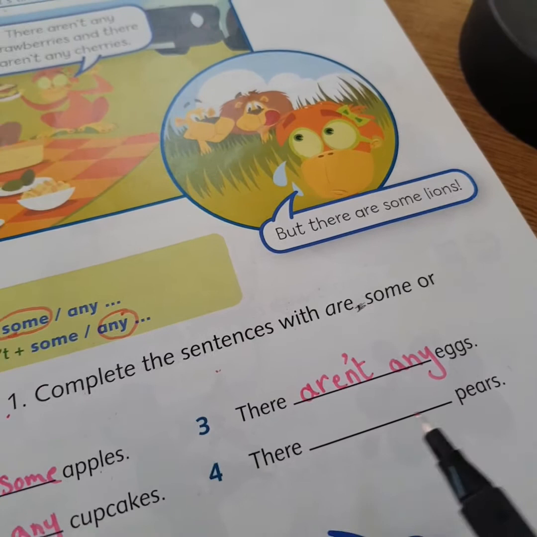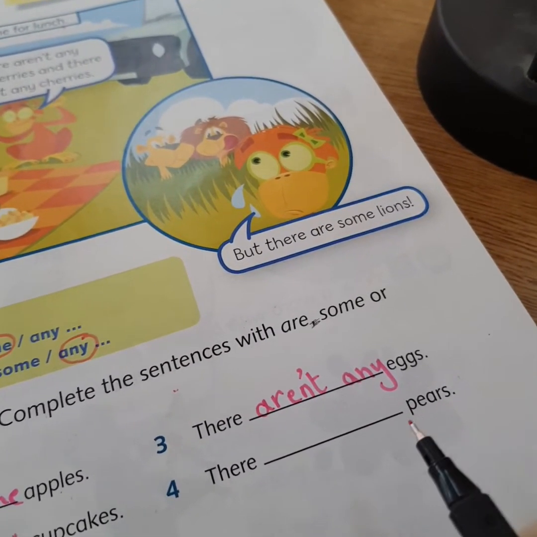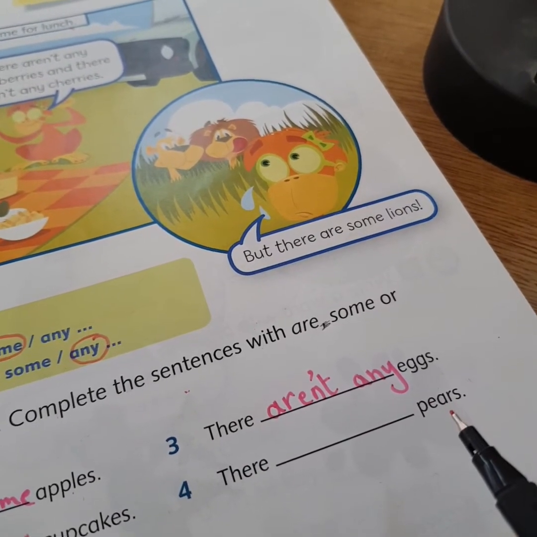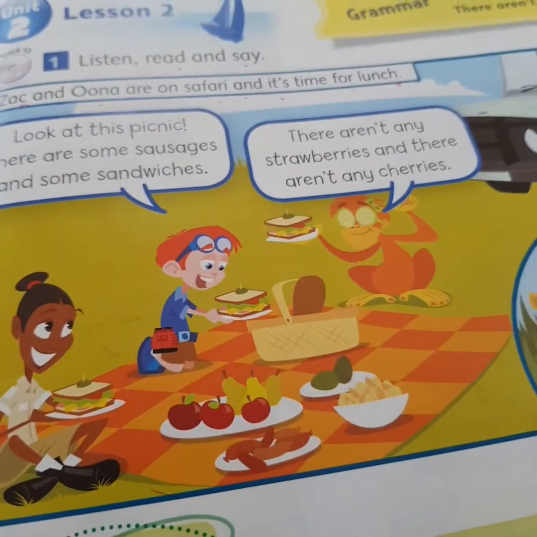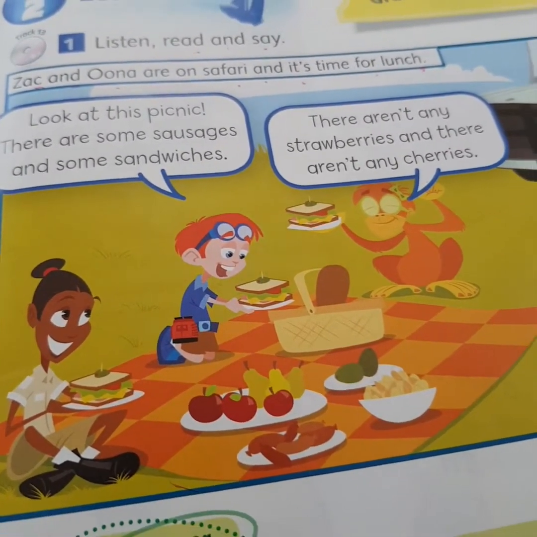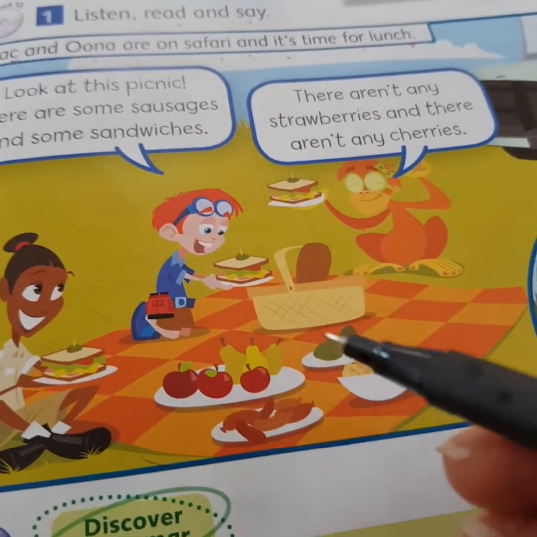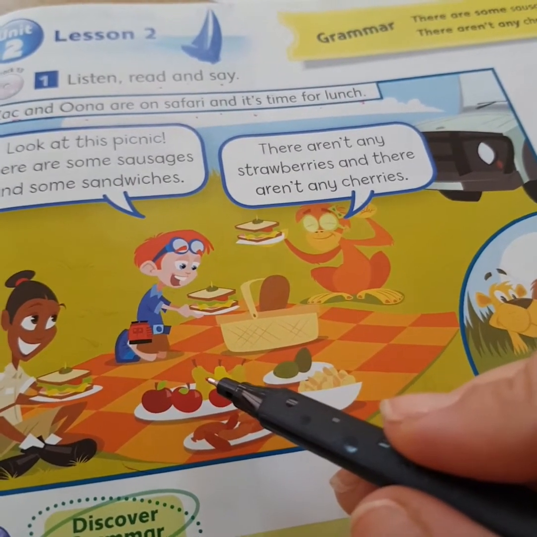Sentence number 4. They're pears. Okay. Can you see any pears in the picture? Yes. We have 3 pears.